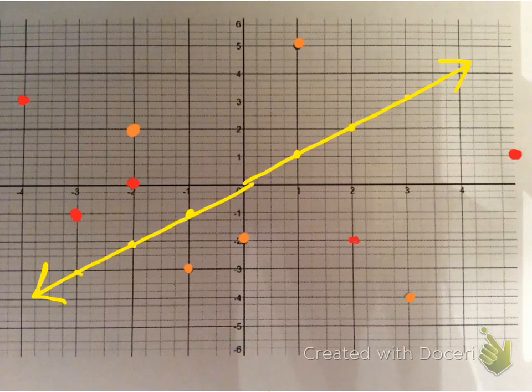So now, if we go through and find the domain and range of the original, since this is not a continuous graph and they're just points, we're going to use the curly bracket for set notation. Our domain is -2, -1, 0, 1, and 3.